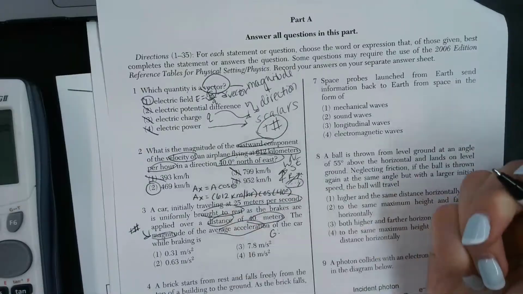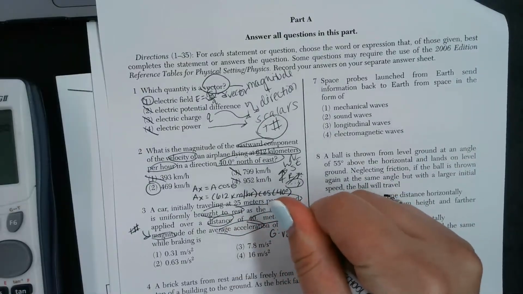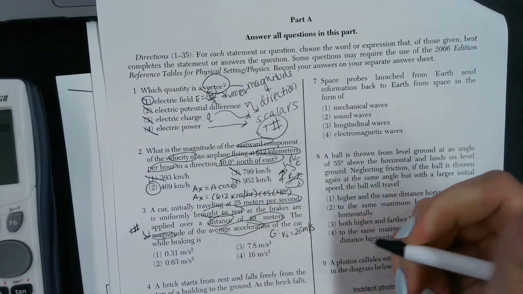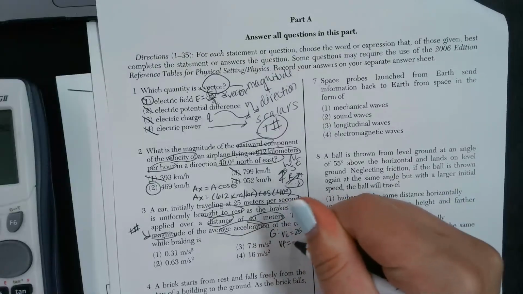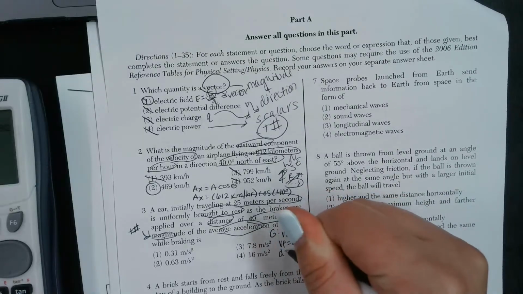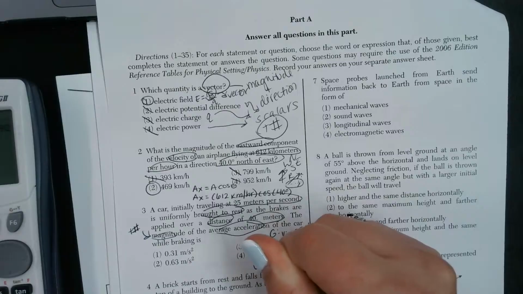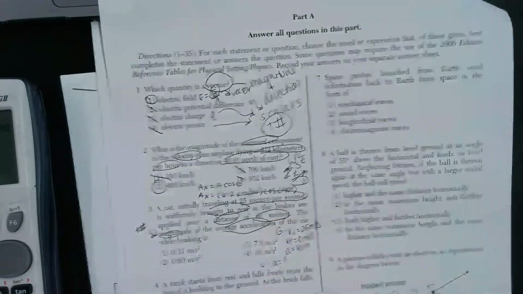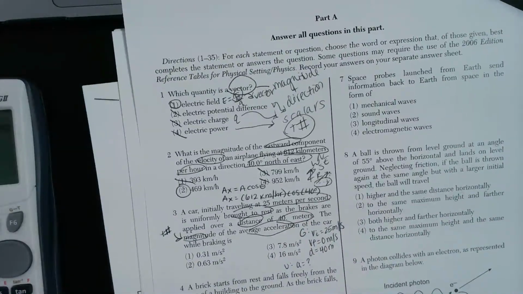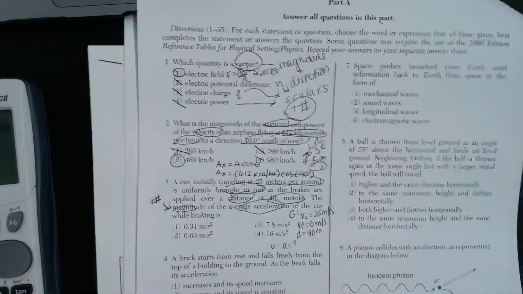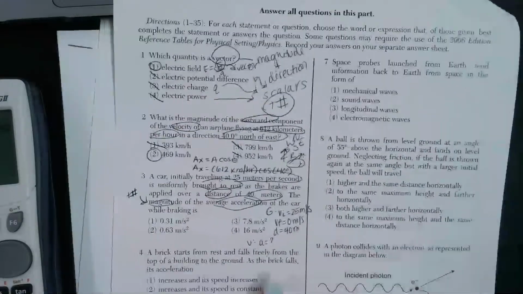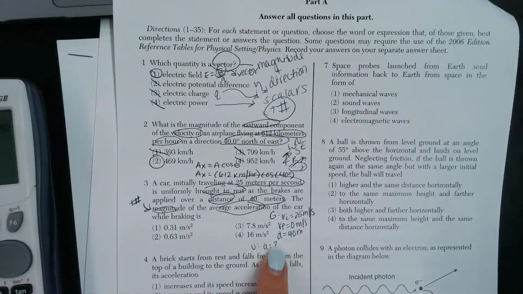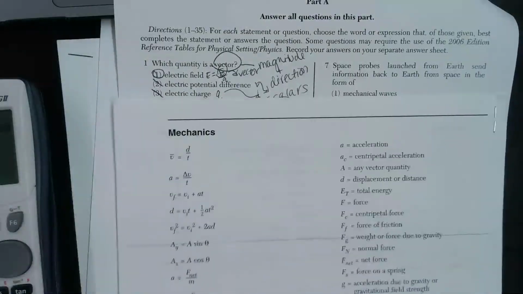So if I were to list my givens, my Vi is 25 meters per second. It's brought to rest, so my Vf is 0 meters per second, and the distance I've covered is 40 meters. My unknown is the acceleration. Okay, so now I would go to my handy dandy reference table, which is at the bottom of this. Okay, I'm looking for something that has Vi, Vf, d, and a. So I go to page 6.